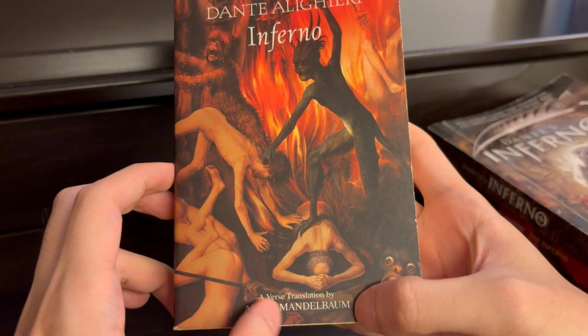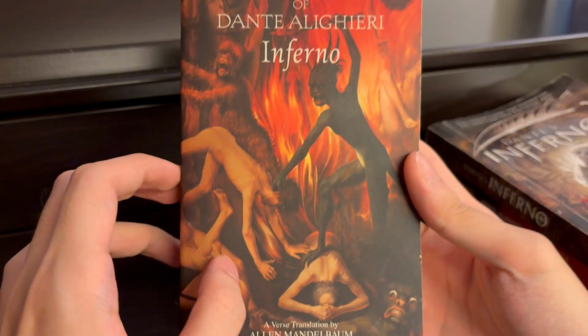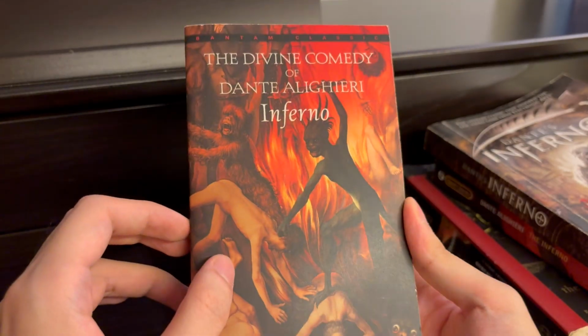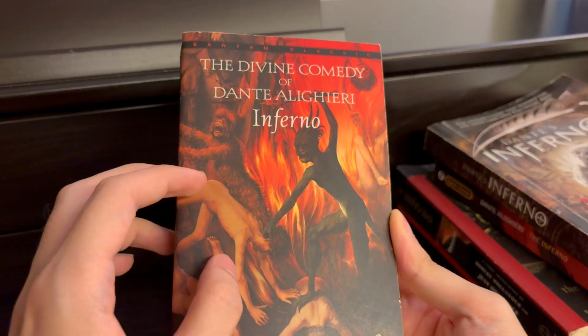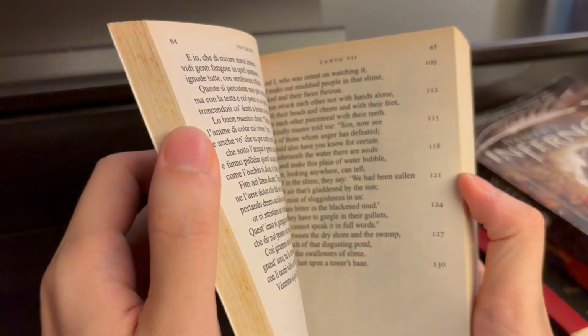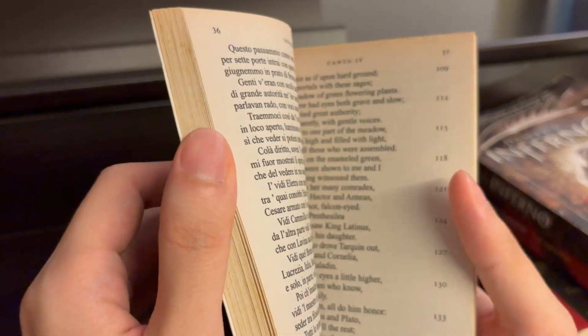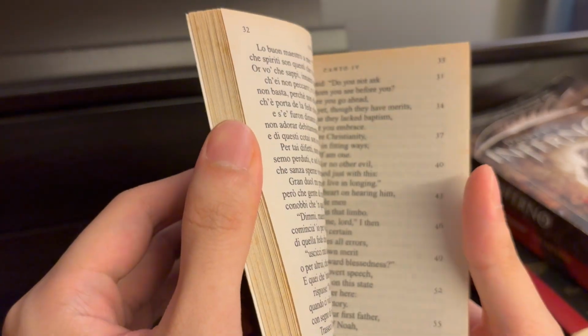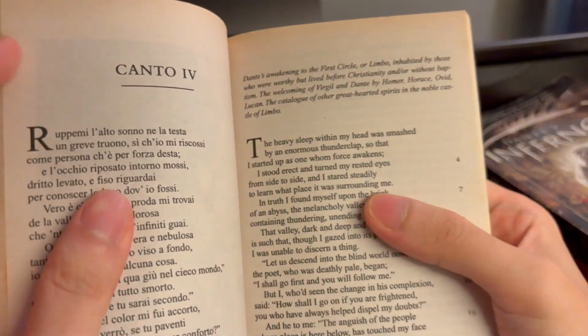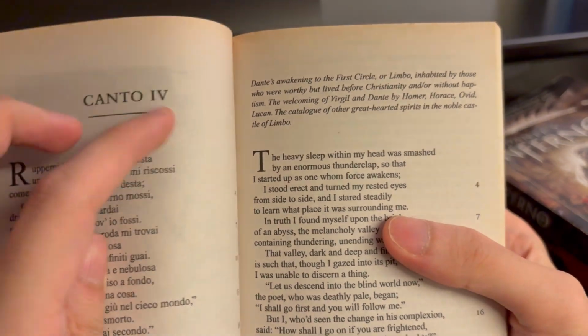Now, moving on to the edition by Alan Mandelbaum, this is actually the edition I enjoyed the most, and I feel that this is because this edition balances all the pros that I mentioned for the other editions. So the first thing that I really enjoy about this translation is that it has decent meter. It doesn't come with rhyme like John Ciardi, but it has good meter, and I feel like that is very important for a poem. So let's just use Canto 4 as an example.